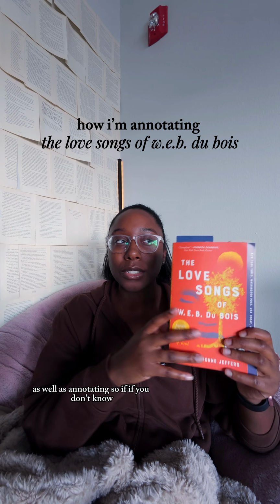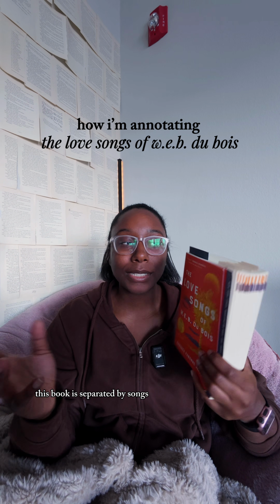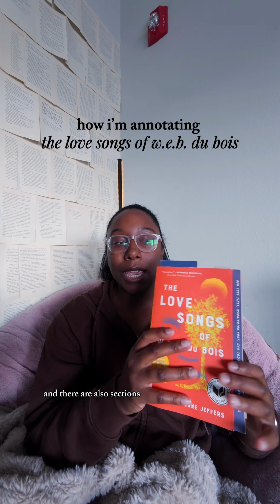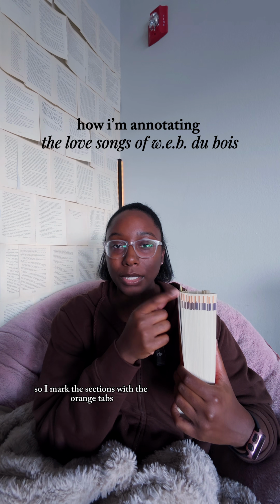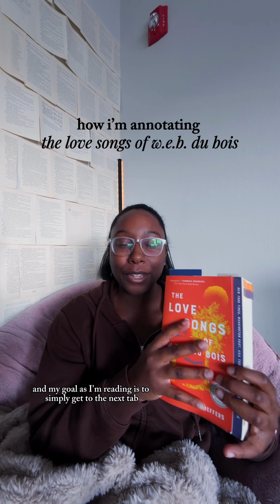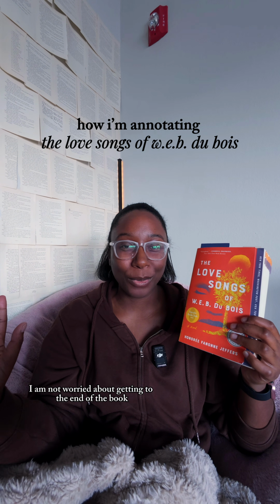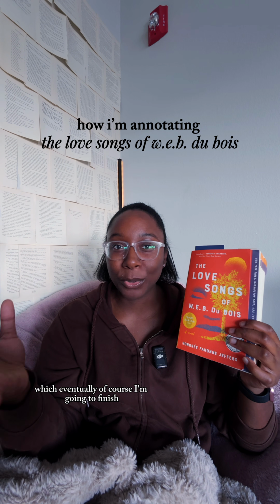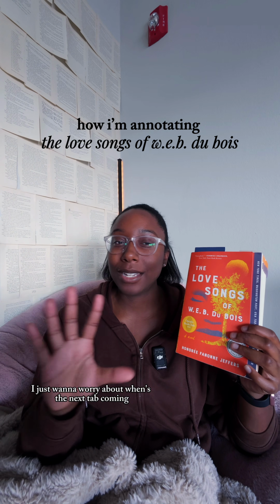So if you don't know, this book is separated by songs, and I have marked those with these tabs here. And there are also sections, so I mark the sections with the orange tabs, and then the chapters are marked with the purple tabs. And my goal as I'm reading is to simply get to the next tab. I am not worried about getting to the end of the book, which eventually, of course, I'm going to finish, but anytime I sit down, I just want to worry about when's the next tab coming.